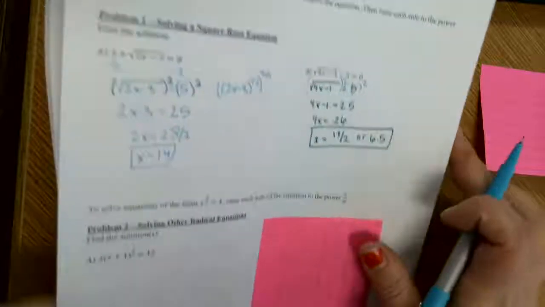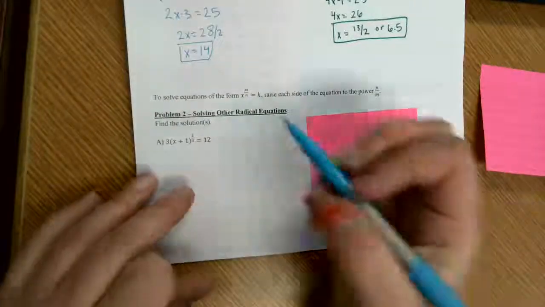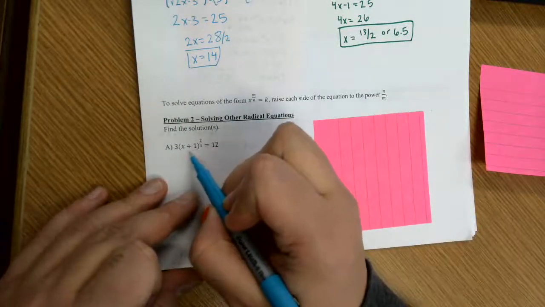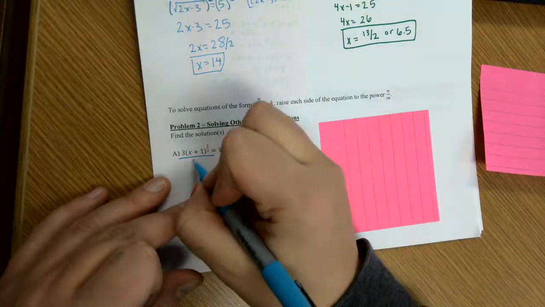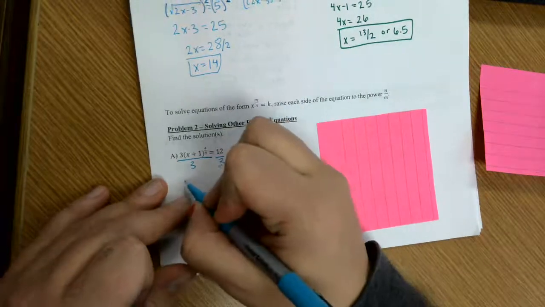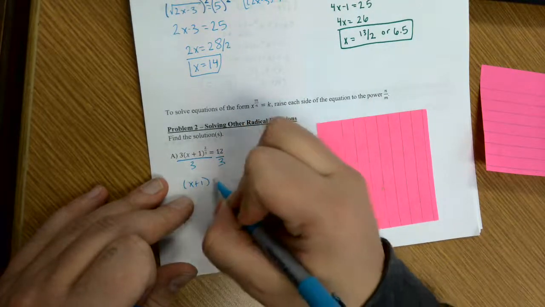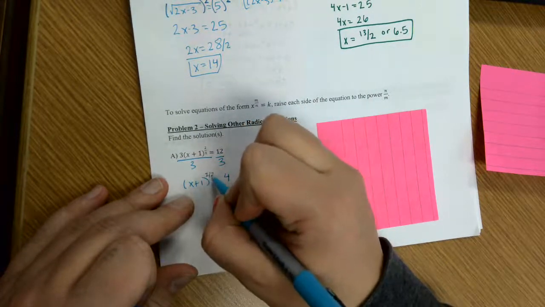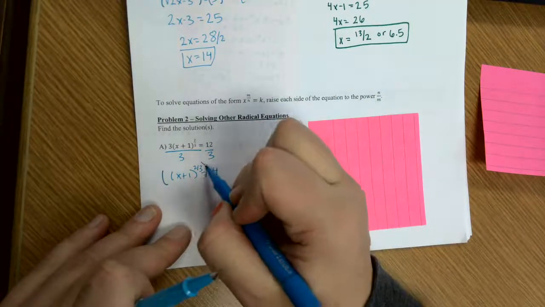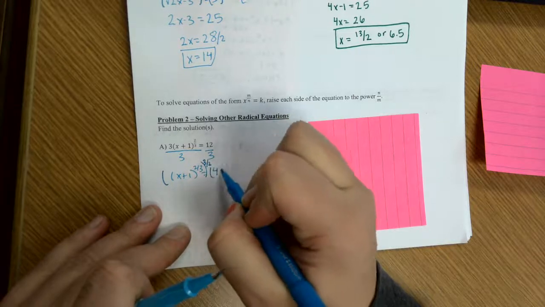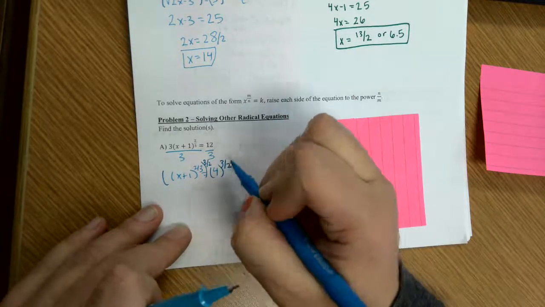So if I'm going to solve with the reciprocal, first, I still need to get this by itself. So this is 3 times. The opposite of multiplying would be dividing. So I'm going to divide both sides by 3. So that'd be 4. And whatever this fraction exponent is, I want to take the reciprocal of it. So 3/2. And I'm going to have 3/2.